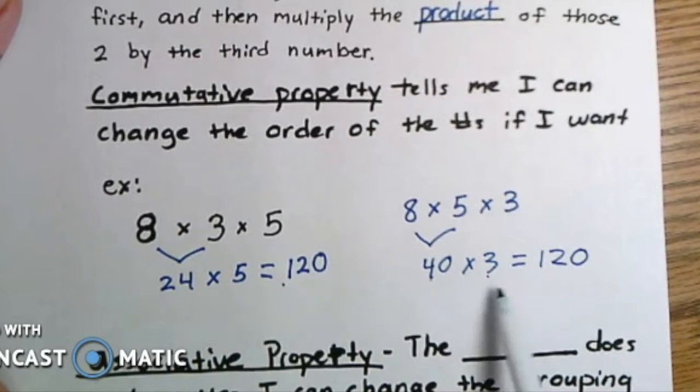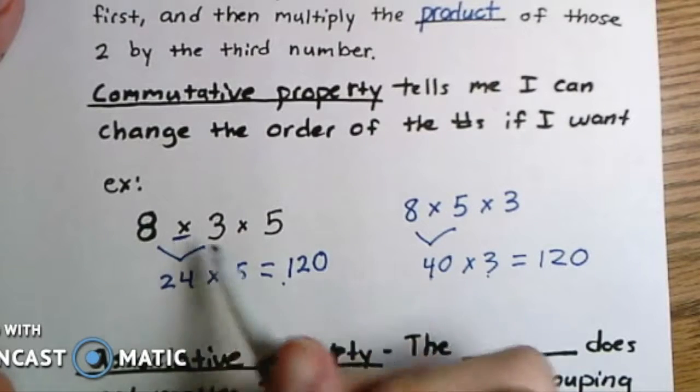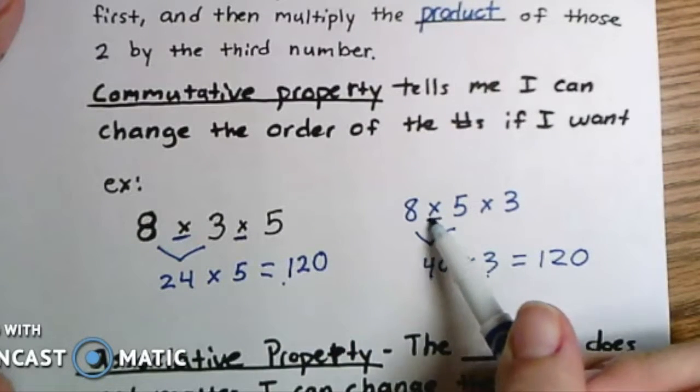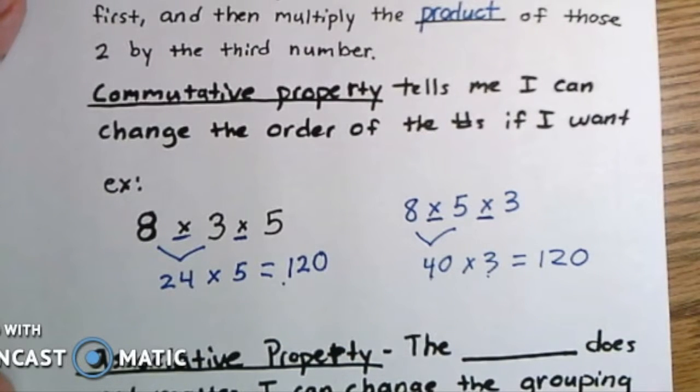So either way I do it, no matter what order, I'm going to get the same answer, and I can change the order because of the commutative property of multiplication, as long as we're only multiplying all of the numbers. If one of these was addition or division, then it wouldn't work.